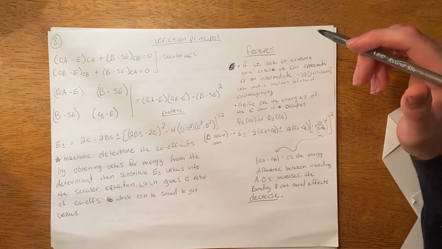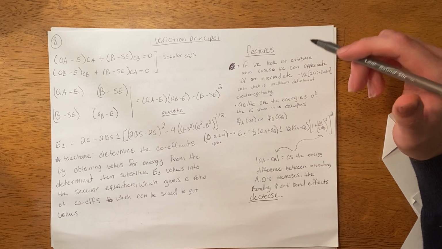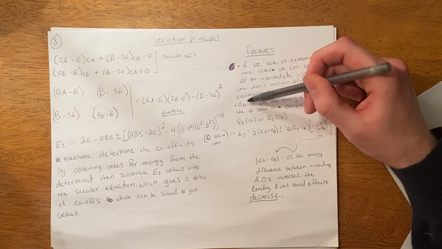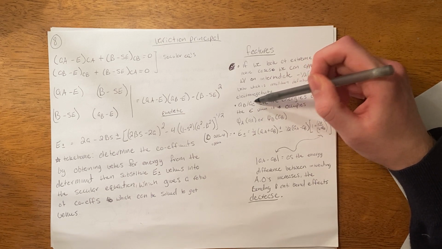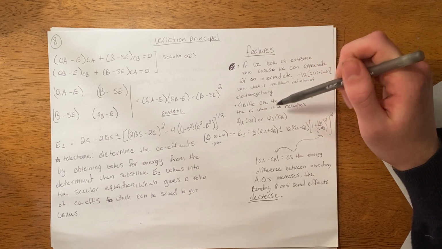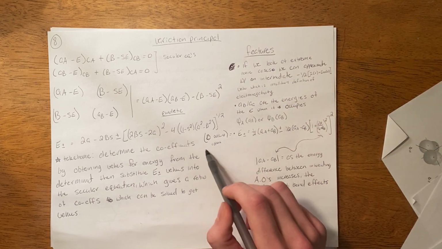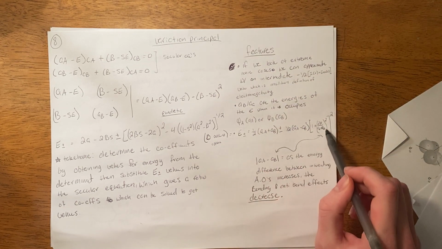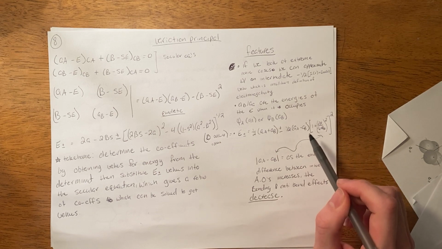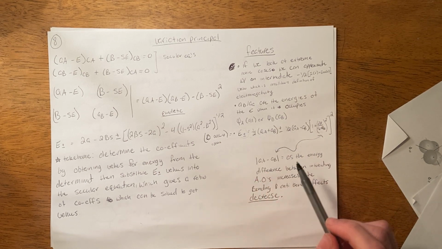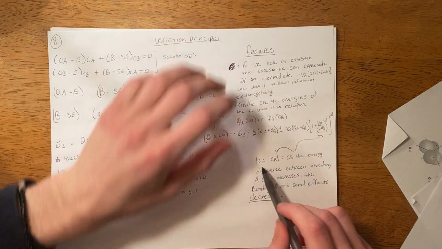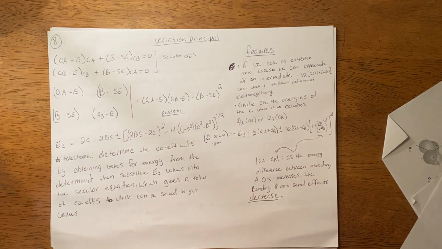Other features of the solutions: alpha A and alpha B are the energies of the electron when it occupies a given atomic orbital. If we do the overlap approximation, we see that this value comes up in both linear combinations, and the absolute value of alpha A minus alpha B is the energy difference between interacting atomic orbitals.